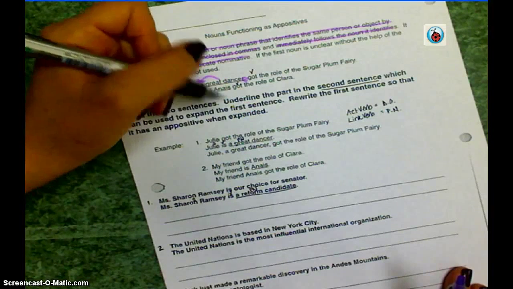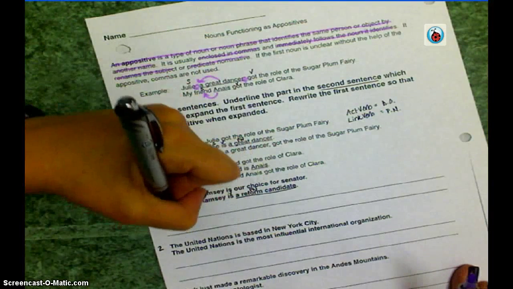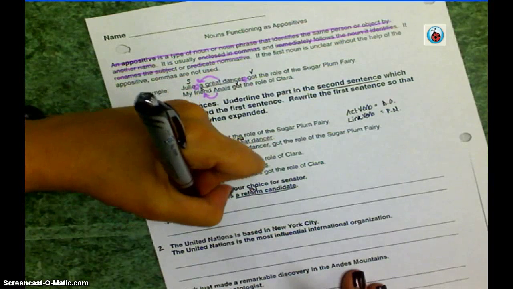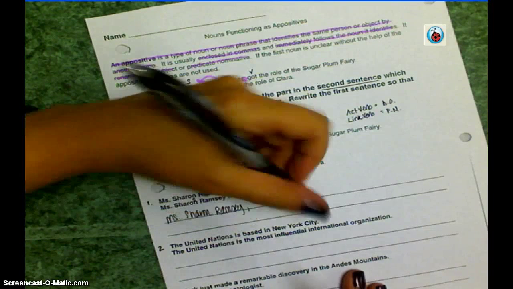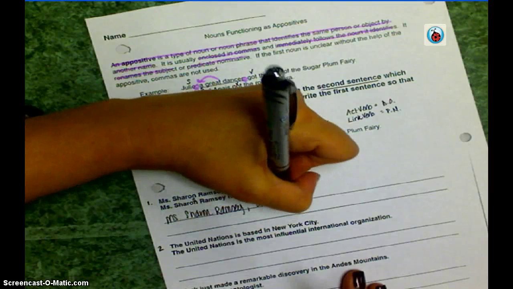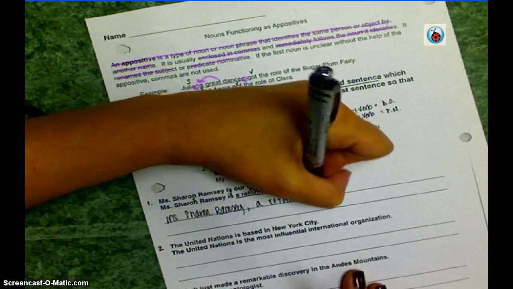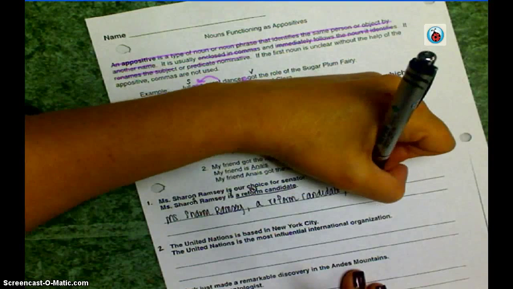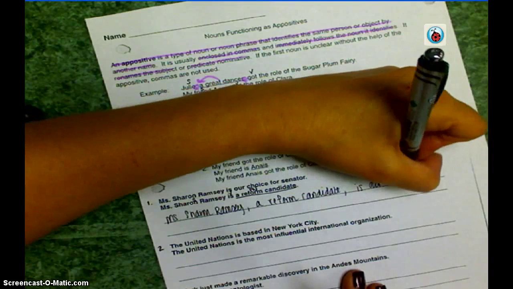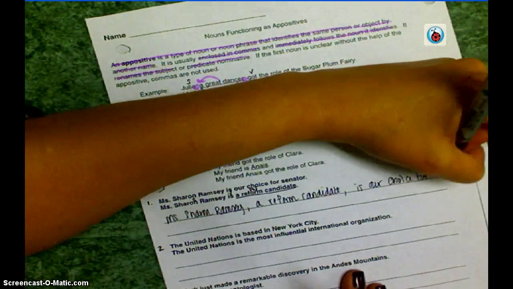So we're going to enclose it in commas because she's already specific. Ms. Sharon Ramsey, comma, a reform candidate, comma, is our choice for senator.